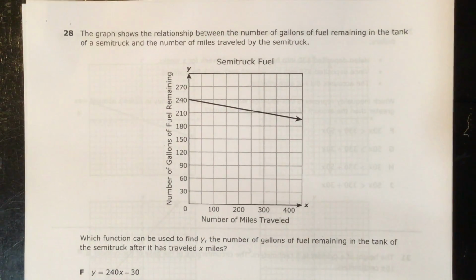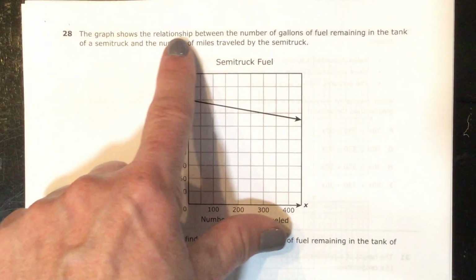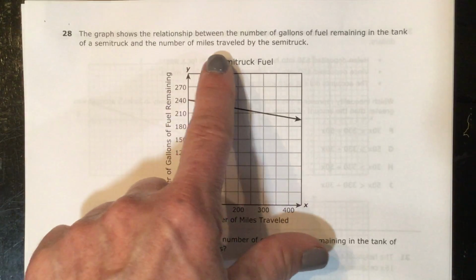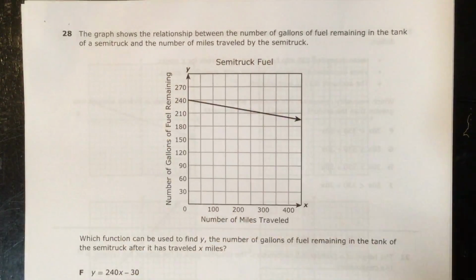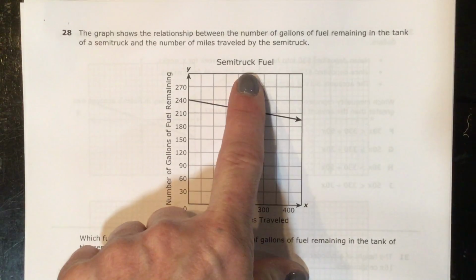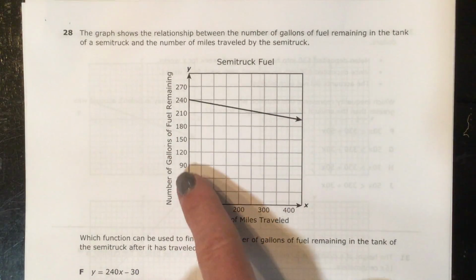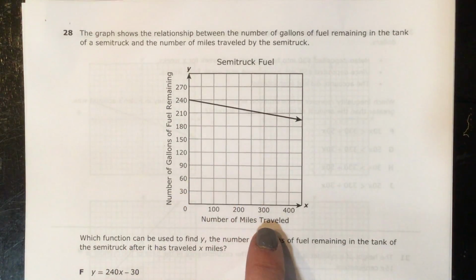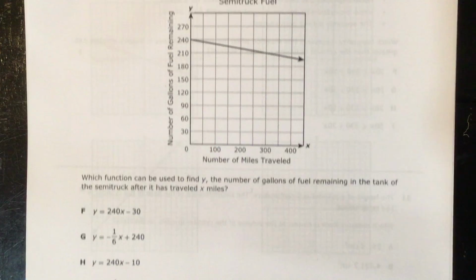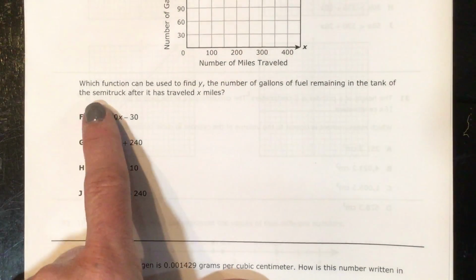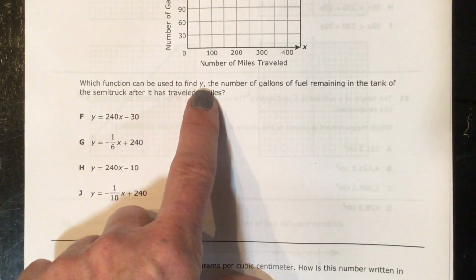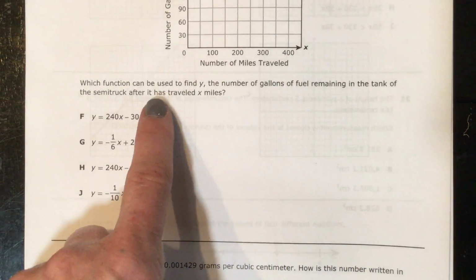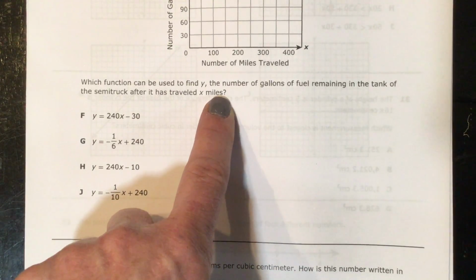Question 28. The graph shows the relationship between the number of gallons of fuel remaining in the tank of a semi-truck and the number of miles traveled by the semi-truck. Semi-truck fuel. Number of gallons of fuel remaining. Number of miles traveled. Which function can be used to find y, the number of gallons of fuel remaining in the tank of the semi-truck after it has traveled x miles?